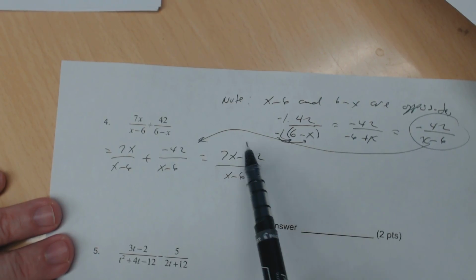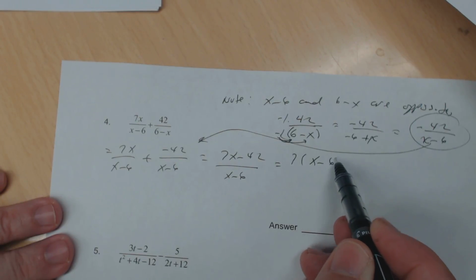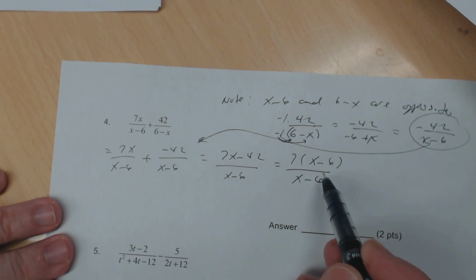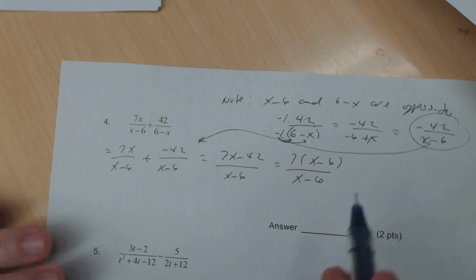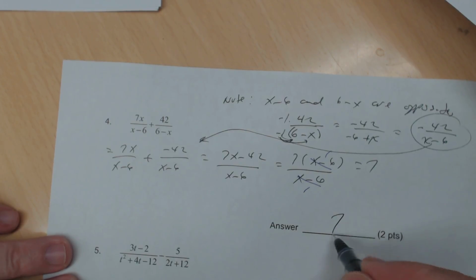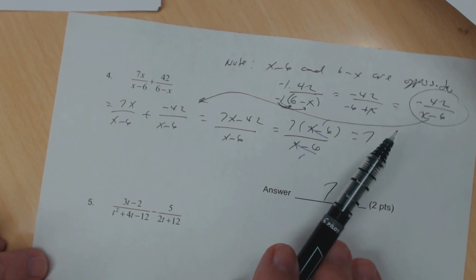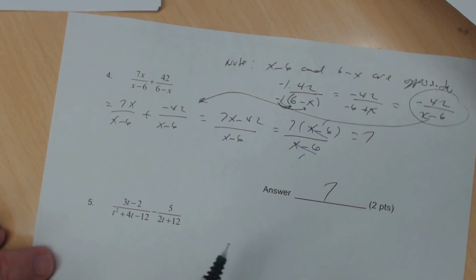Alright, and then the next step is to factor the numerator, which I can. So that's 7 times x minus 6 divided by x minus 6, and now reduce. So I can reduce the x minus 6, and I'm just left with 7. So that's equal to 7. So that's your answer. Alright, but we use the idea of opposites. Notice what you did when you use the idea of opposites.